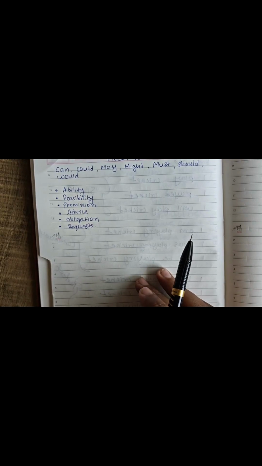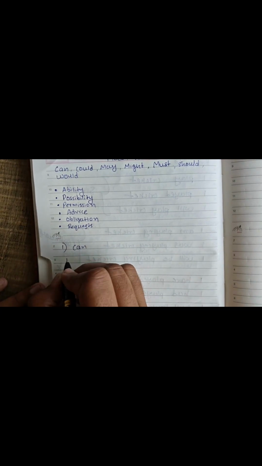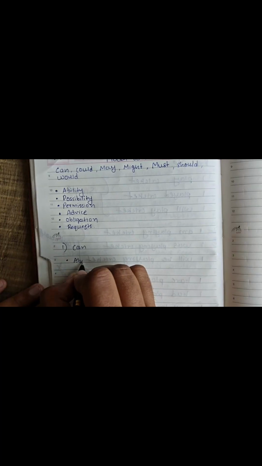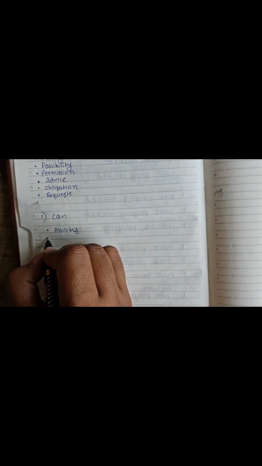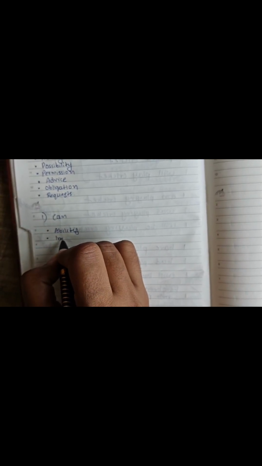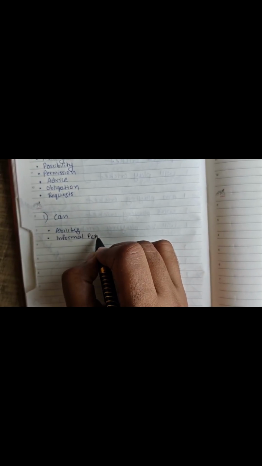Okay, so we will first see when to use can. We use can for showing ability. Then informal permission. It means we use can while talking with friends. We are not using this in formal settings. We can't use this in the office, or when speaking with very professional people, or those who have a certain reputation. We can't talk to them like this using can. So it is an informal permission.